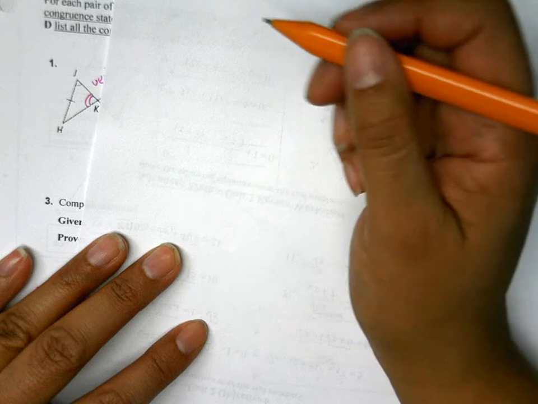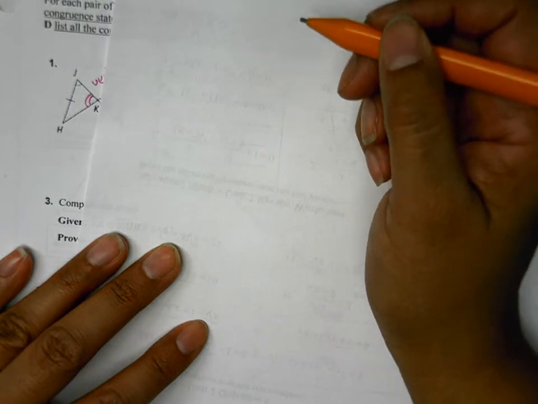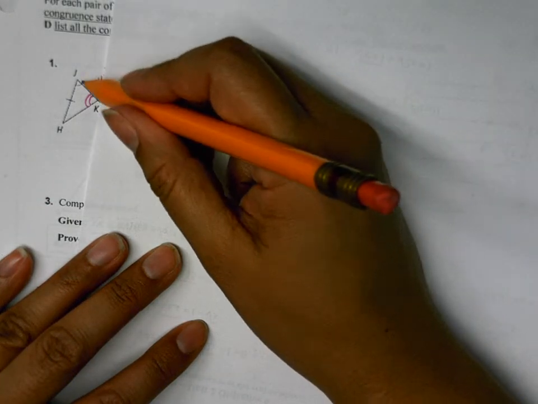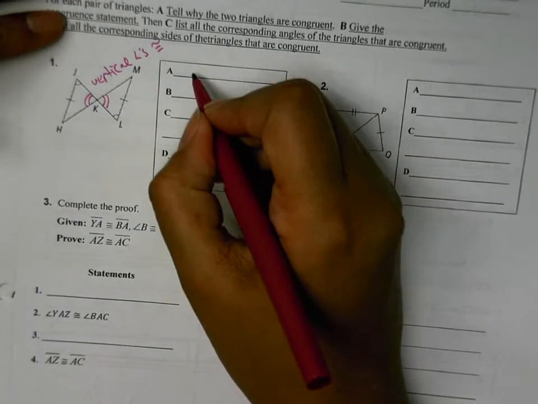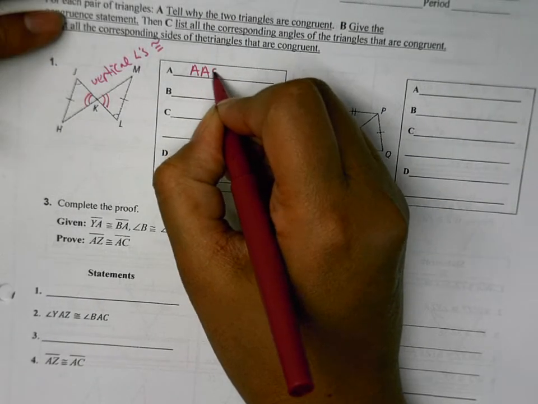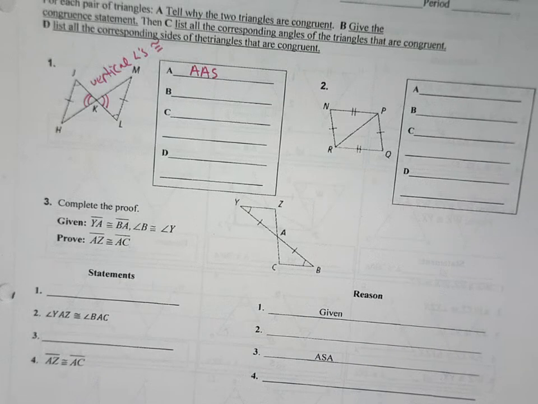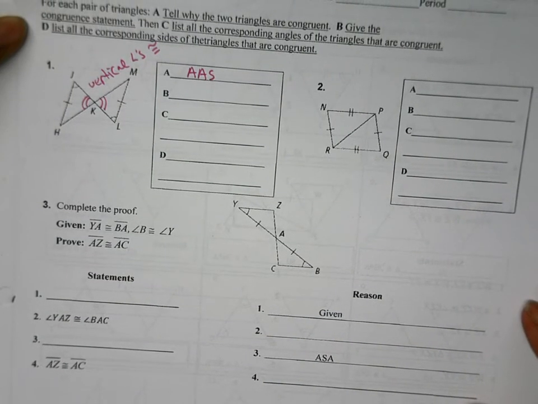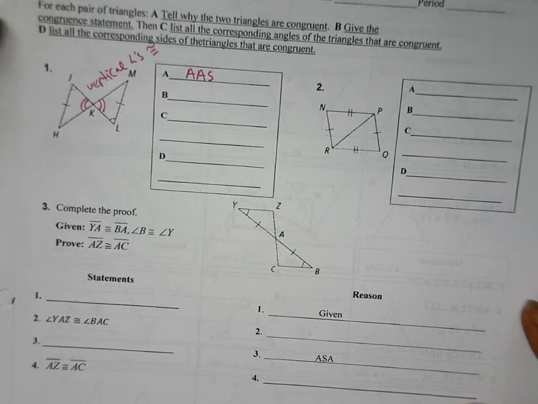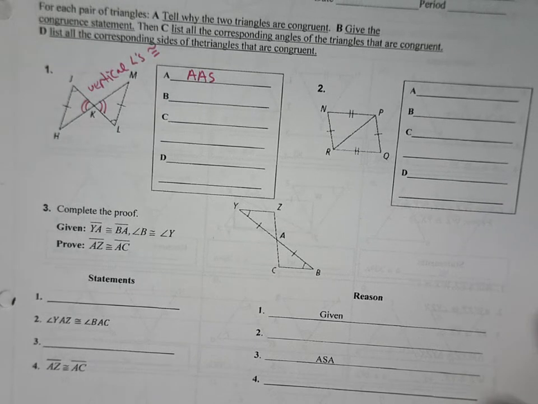Is it sandwiched between the 2 angle markings? No. So would I say angle, side, angle, or angle, angle, side? Angle, angle, side. All right, so that's your answer for A. Angle, angle, side.